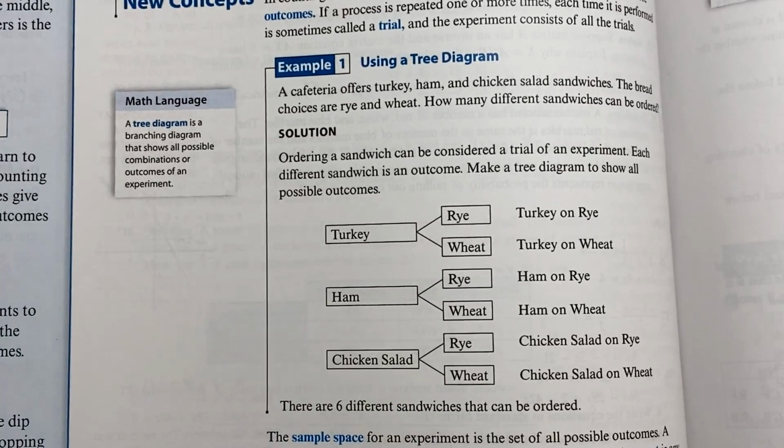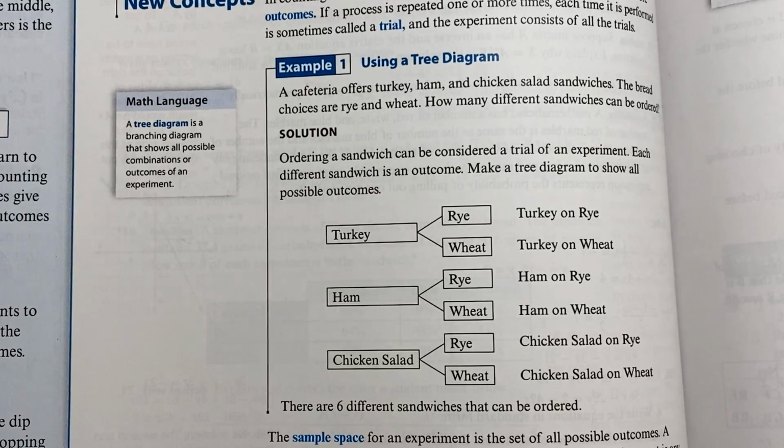And I am going to read through these examples with you. There's quite a bit of reading here. I think you'll find it straightforward. Please text me if you have any questions.